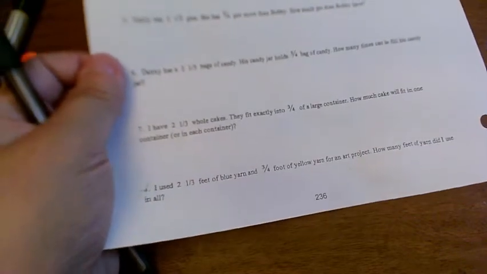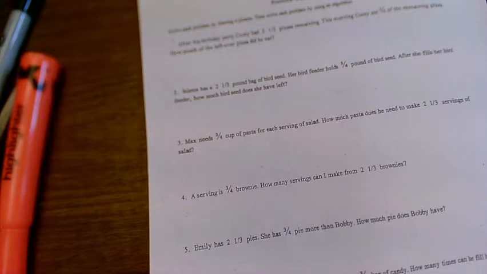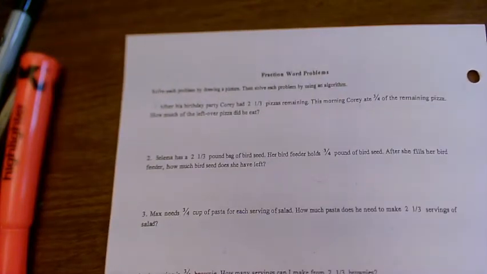So what I would like for you to do first on page 236 is to go ahead and just try these problems on your own. So try 1 through 8, attempt them, pause this video, and then when you're done, come back so you can check your answers to your work.